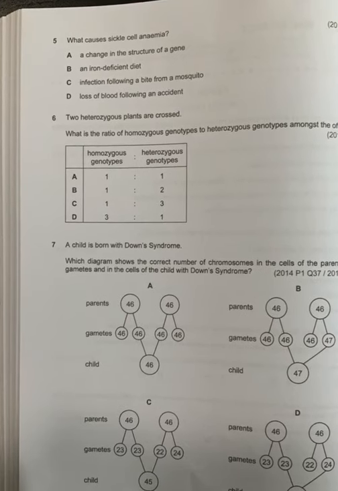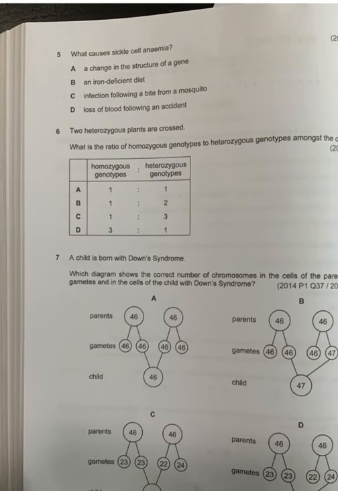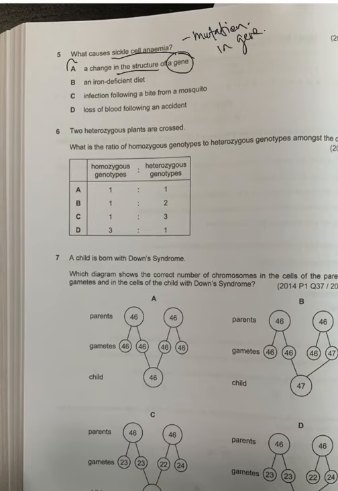Going on to the next one. What causes sickle cell anemia? Sickle cell anemia is caused by a mutation in the gene, so a change in the structure of the gene. So it's A.